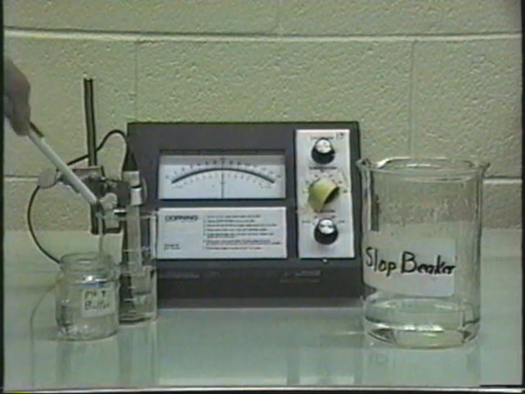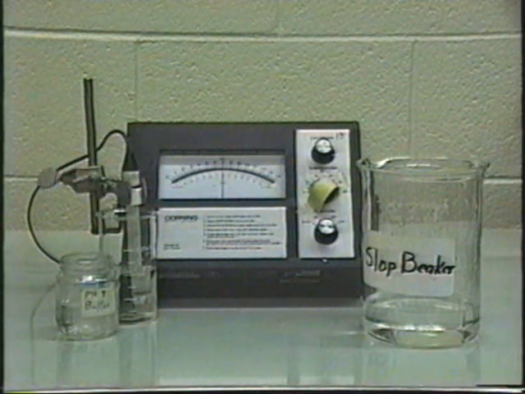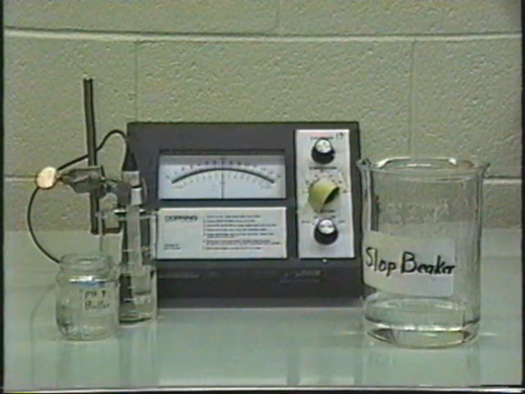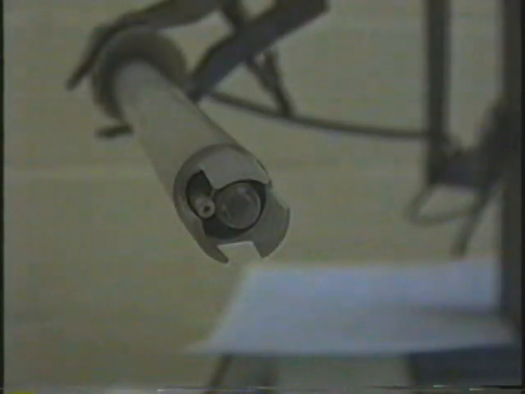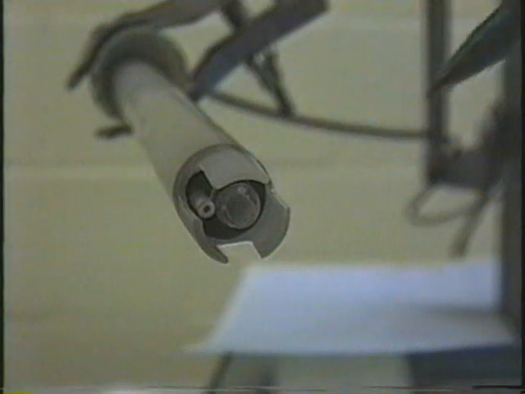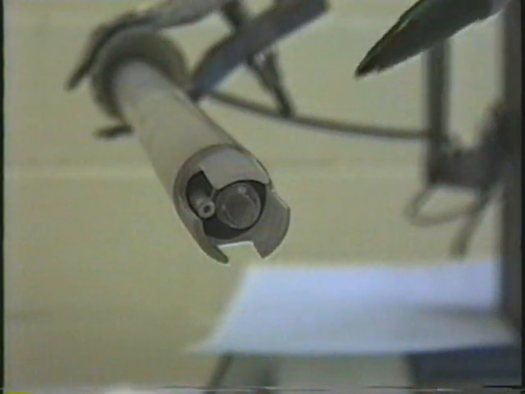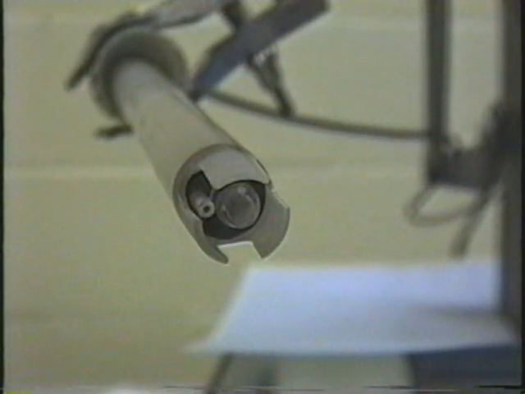Now let's take a closer look at the electrodes. Here's a close-up of the bottom of the electrodes. The larger bulb on this side is the glass electrode, which is sensitive to changes in pH, and the small tube on this side is the end of the reference electrode.